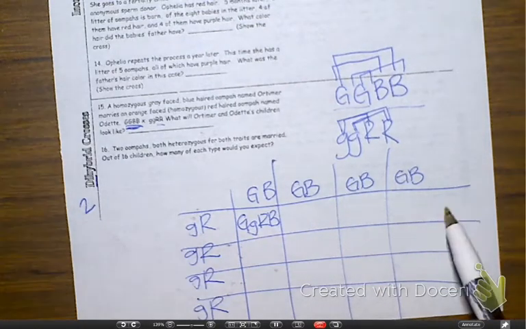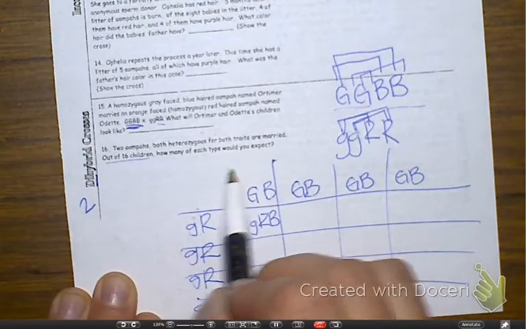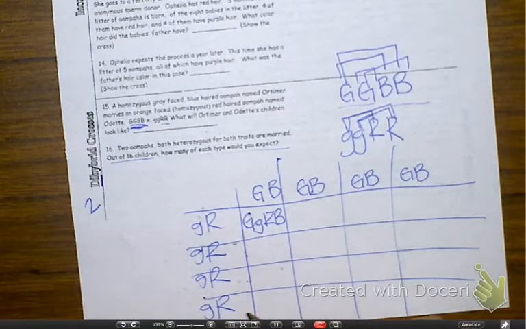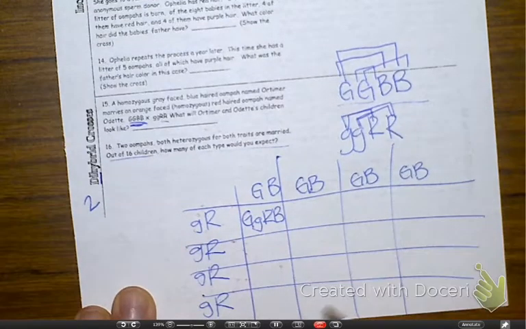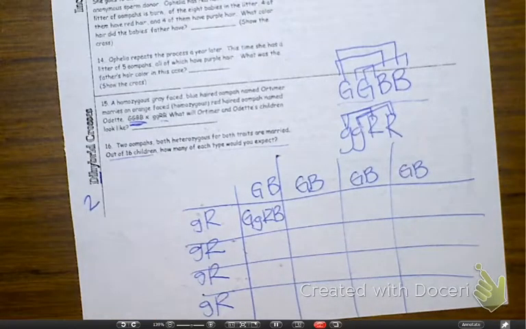This is 16 boxes, so it says out of 16 children, how many of each type would you expect? Then you could say 1/4 will be this, or whatever. Does that make sense to you guys? Sort of, kind of. If I gave you all of this part, would you be able to fill in a blank square? Then you'll be good to go. All right? So that is the homework. You can go ahead and put that.